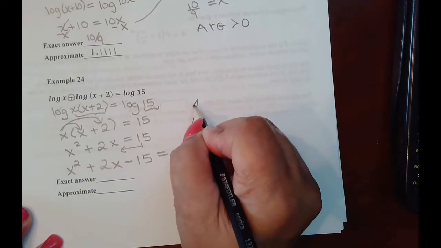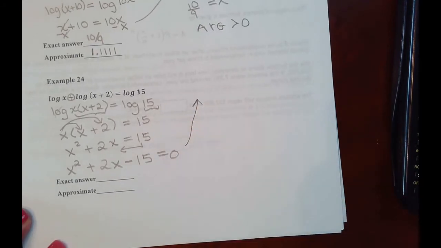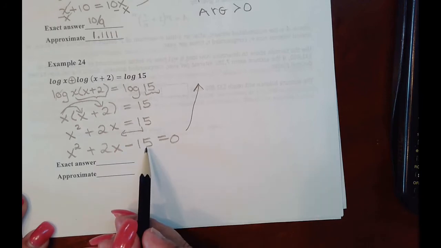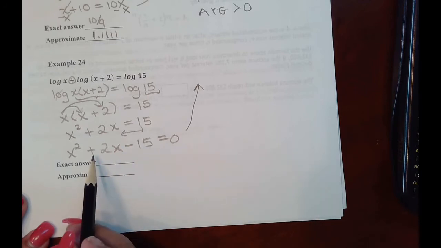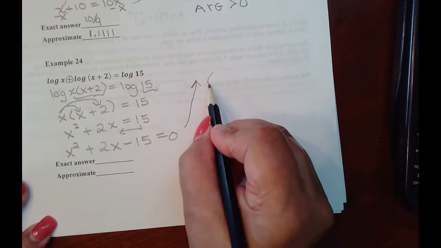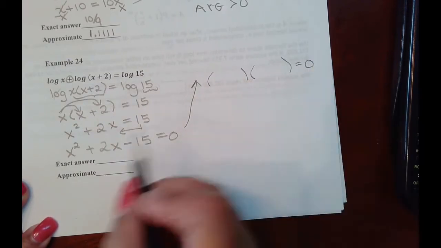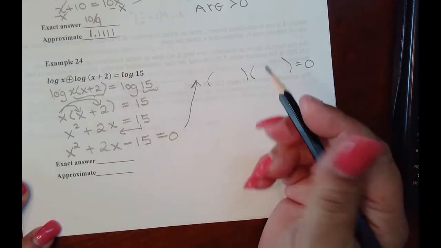And if we continue working on that, I'm going to use guess and check again because the leading coefficient is a 1, and therefore we can just think of our times tables. What multiplies to give negative 15 but adds to give us positive 2? Easy enough to just come up with those on our own without splitting the middle term.